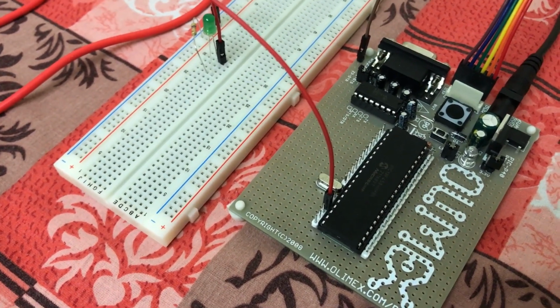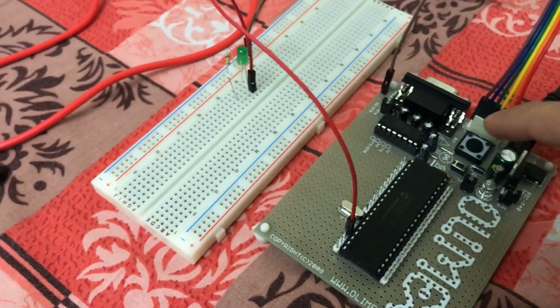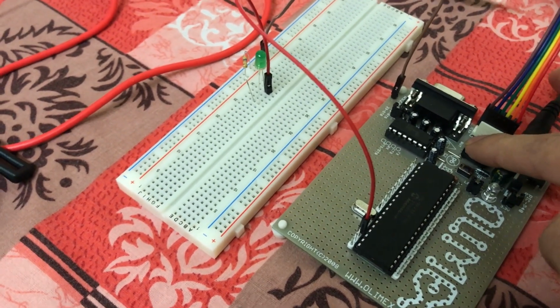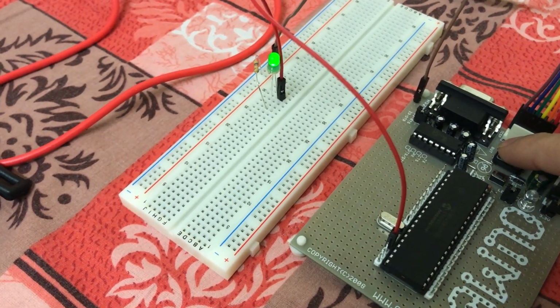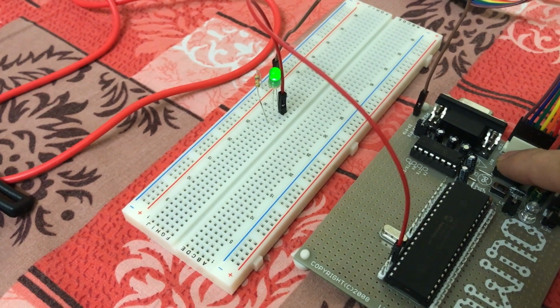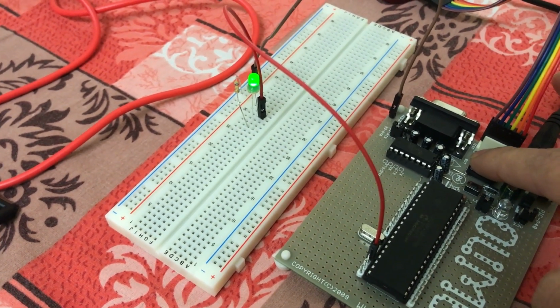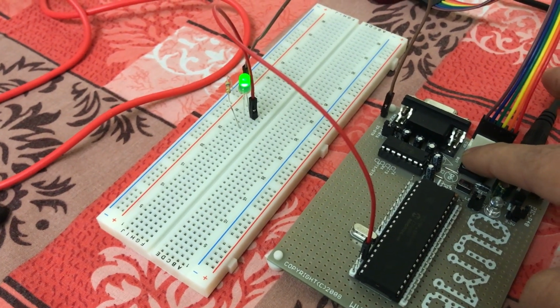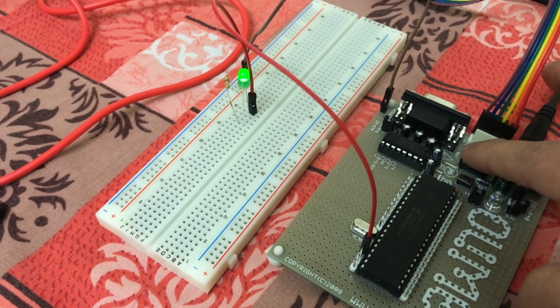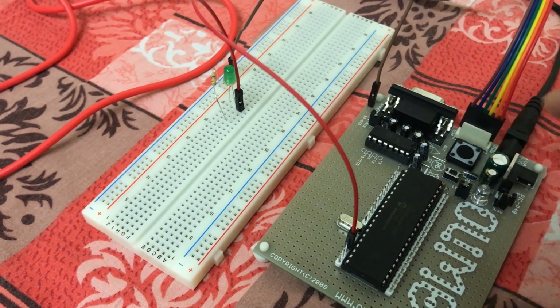And as you can see, after pressing the button which is connected to the RE2 port, first time the LED will glow at 25% intensity, then second time it will glow at 50%, third time it will glow at 75%, and fourth time it will be at 100%. Then finally for the fifth time it will go back to being at 0%.